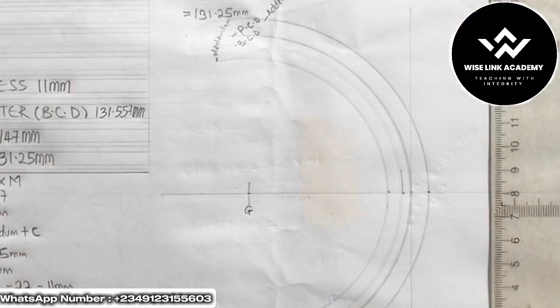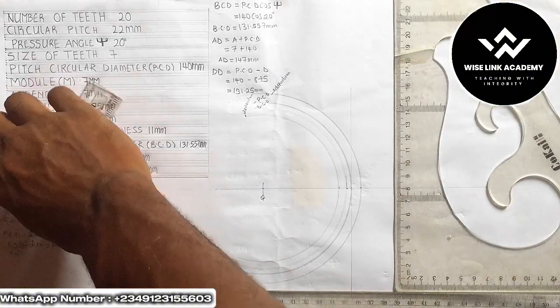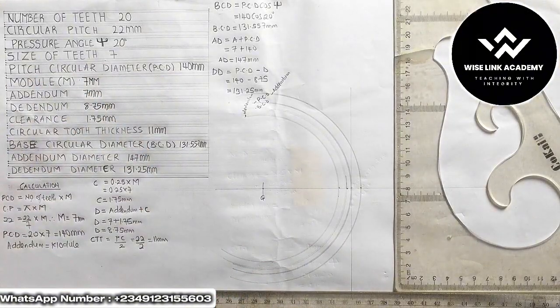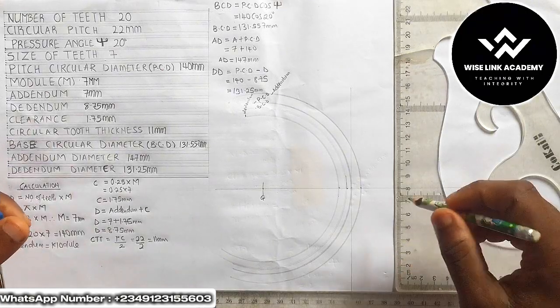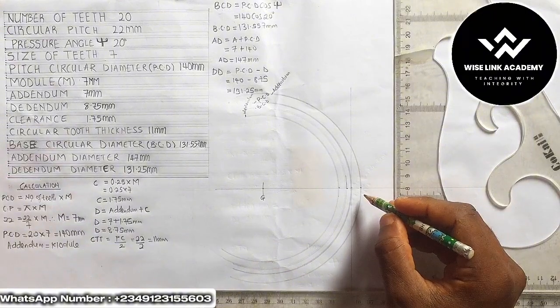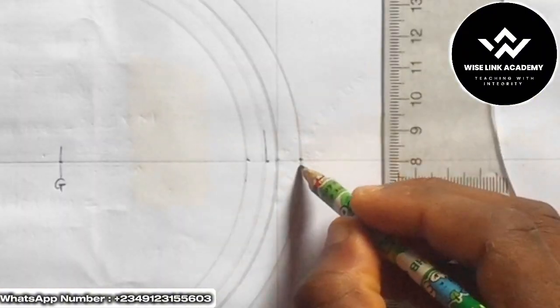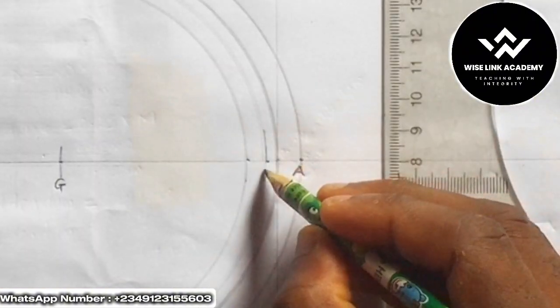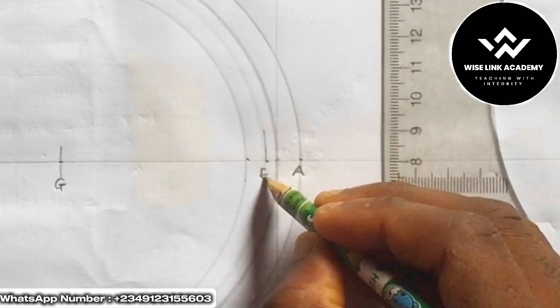All right, proceeding from here, what's next? My next task now is to establish something called lettering. So this is G. All right, this is A. This is point E here, right?